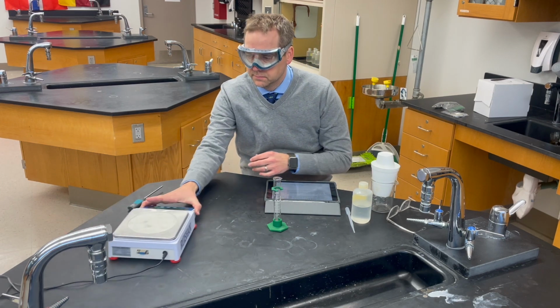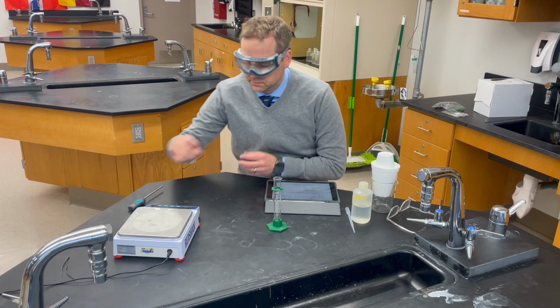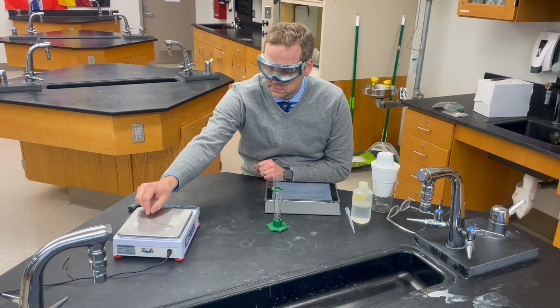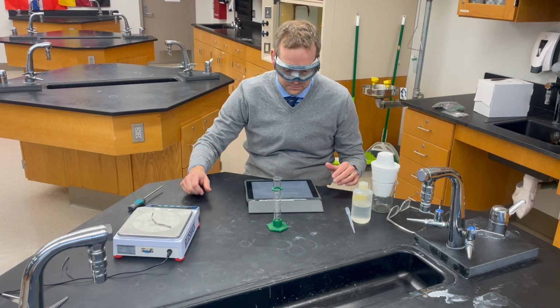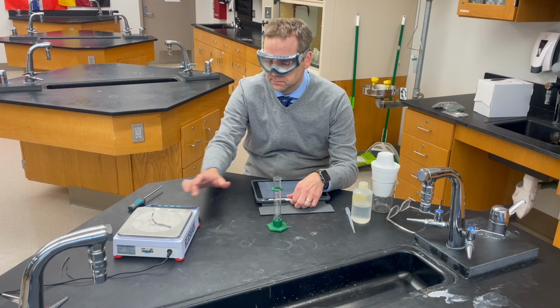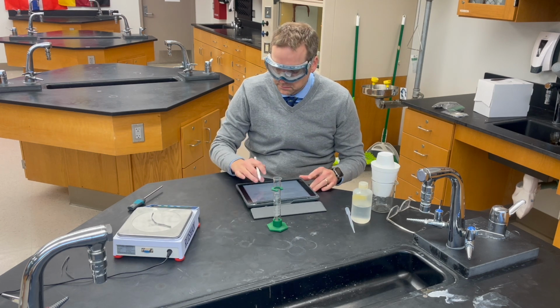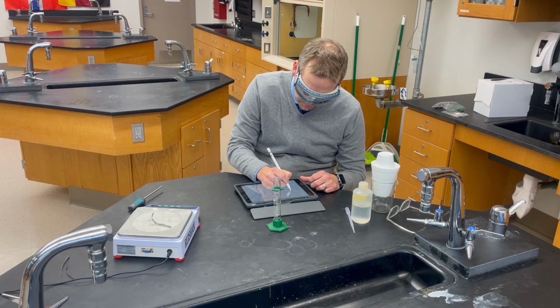I've got all my materials here, and the first thing I'm going to do is find the mass of this magnesium strip. I'm going to put it on the balance and write down the actual mass. It should be about 0.25 grams, but I'm going to write down the exact amount here in my data table.